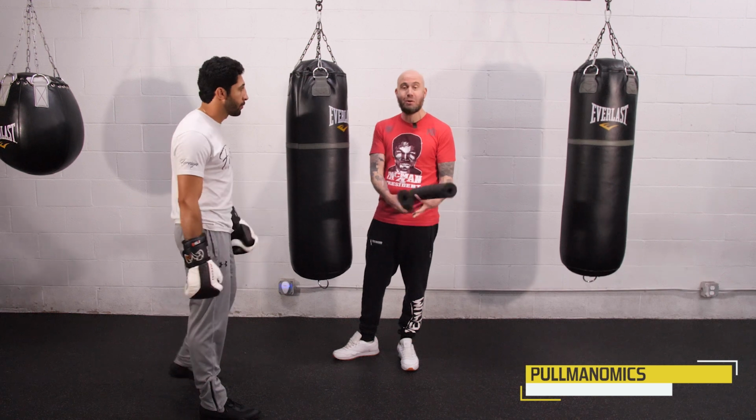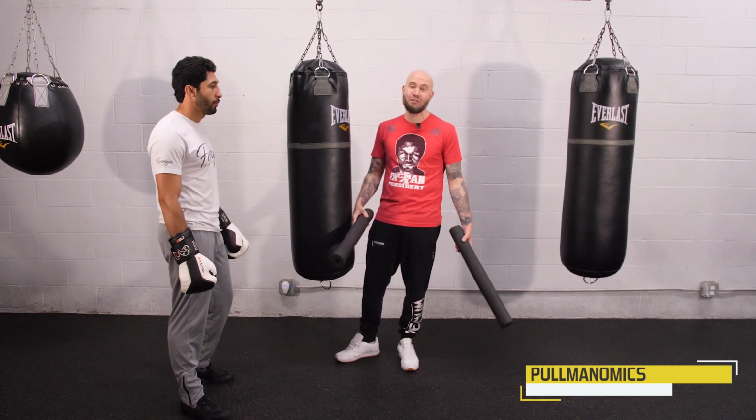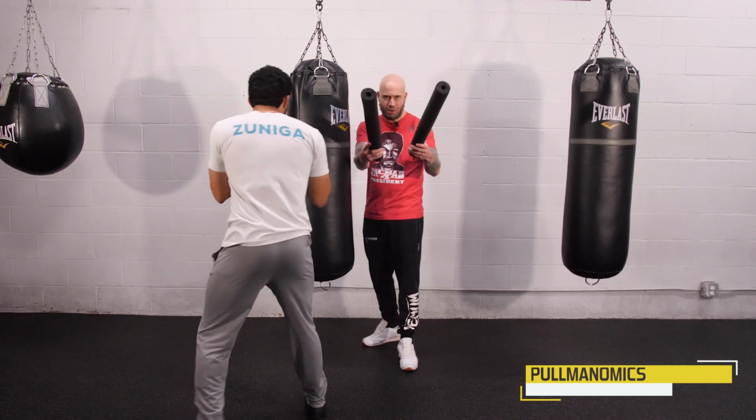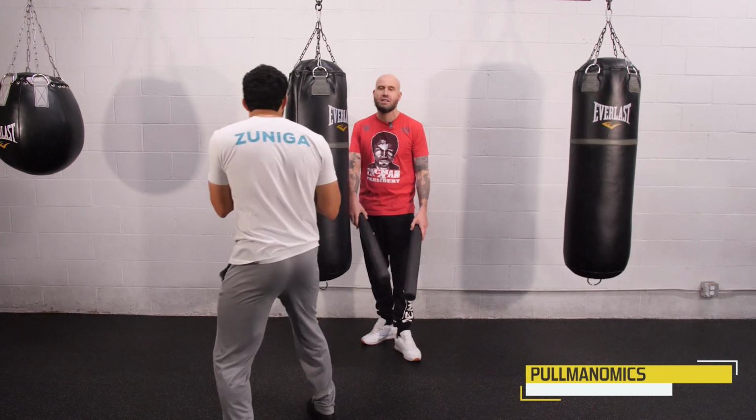Because when you do have an opponent in front of you, it's a lot harder sometimes to create those angles, especially when they're moving their feet too. So it becomes a whole other thing. But here we have Josh, and he's on a bag. And I'm going to help him out with these little sticks too to kind of guide him and help him practice his moves while he creates his angle.